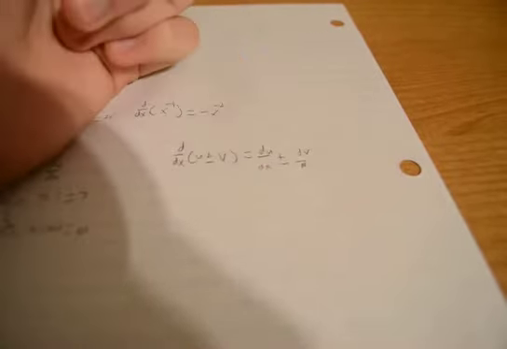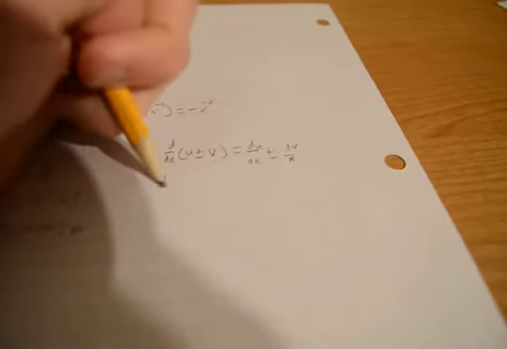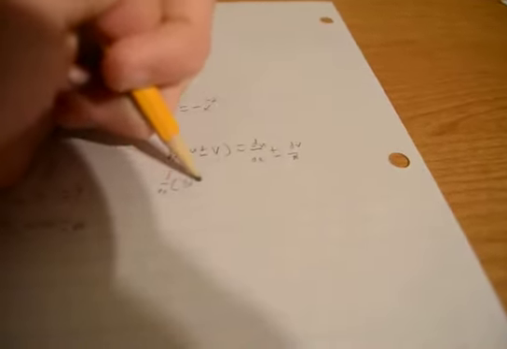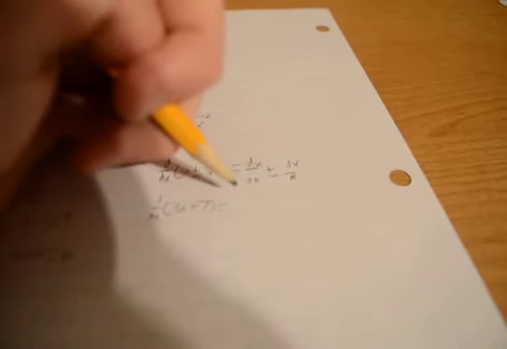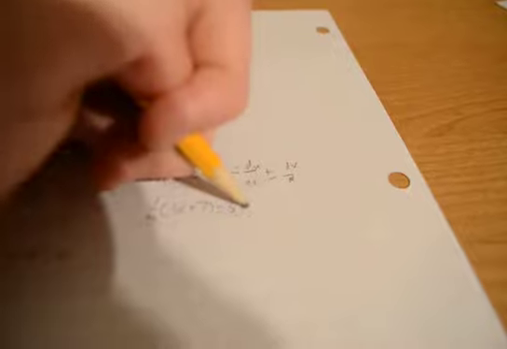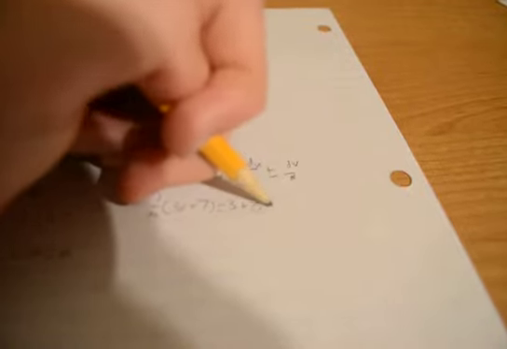To give an example, the derivative of 3x plus 7 equals the derivative of the first function, which is 3, plus the derivative of the second function, which is 0. So that's just 3.